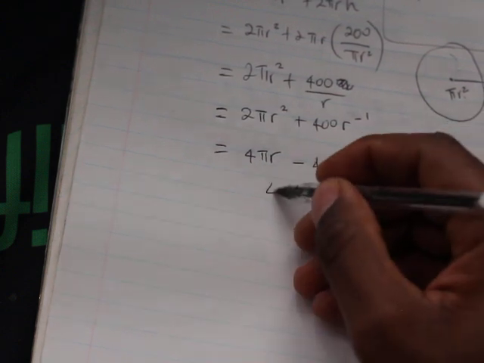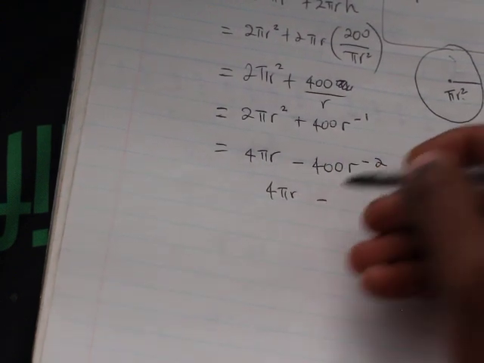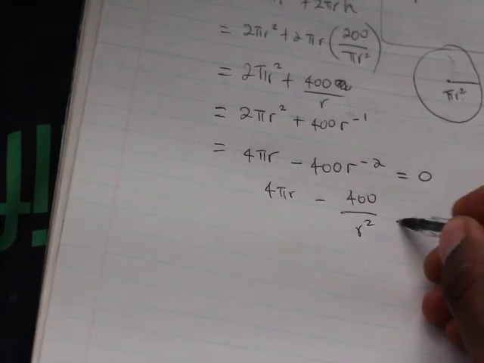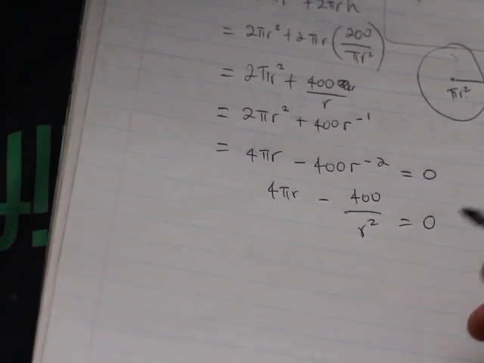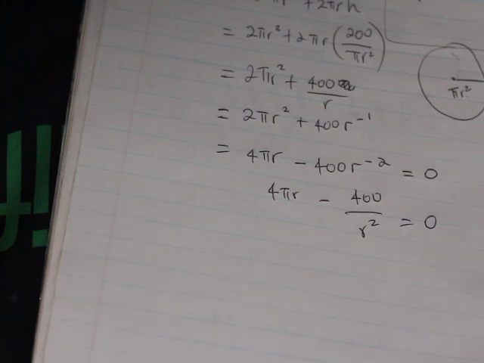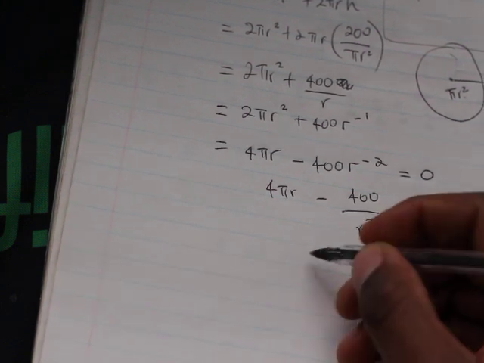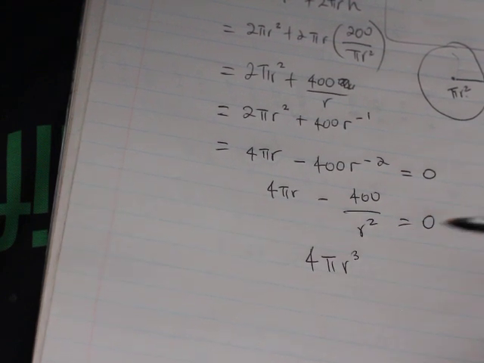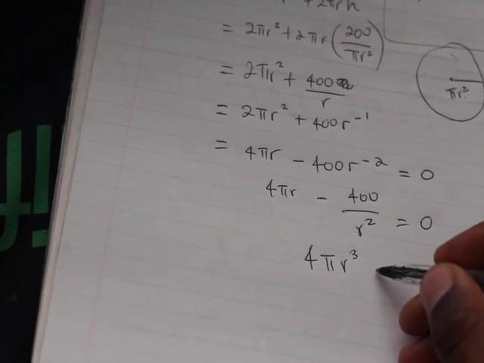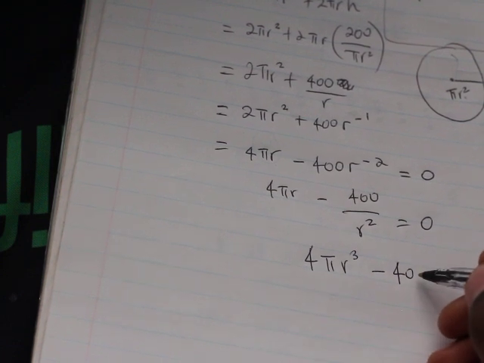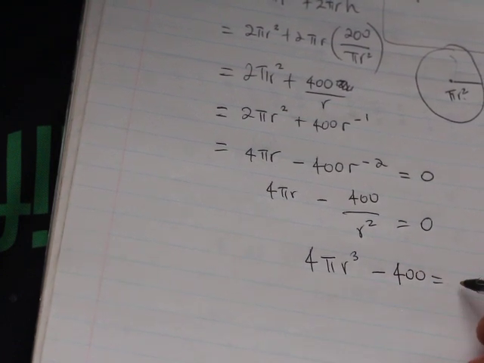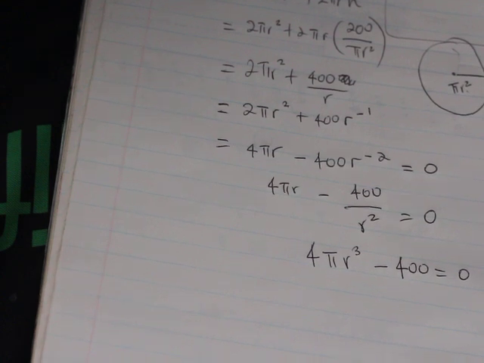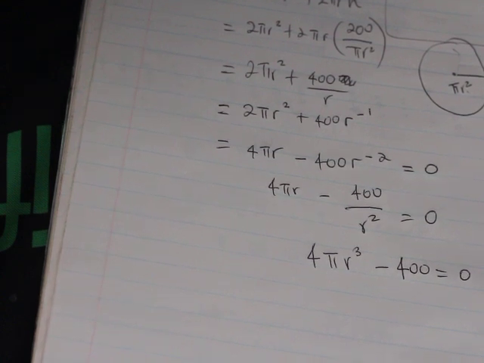So now this is 4 pi R minus 400 over R squared equal to 0. To get rid of the fractions, we multiply throughout by R squared. So we're going to have 4 pi R cubed. This is actually working out pretty nicely. It's no longer a quadratic equation. Now it's becoming cubic, which is way easier to solve.